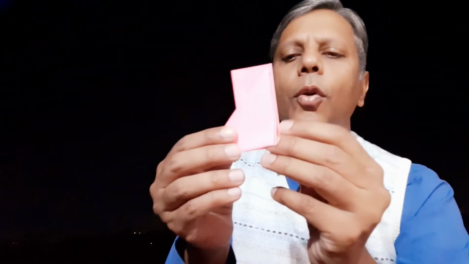But basically, if I open up the earlier fold, I get an exact square. This is a square. If I fold it out from behind, that's the original piece of paper.